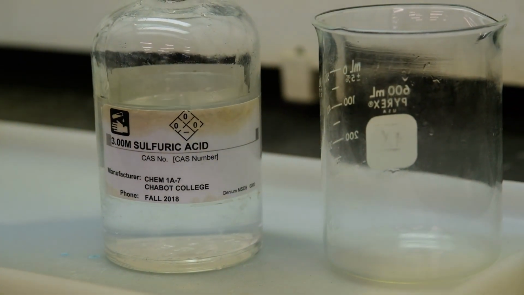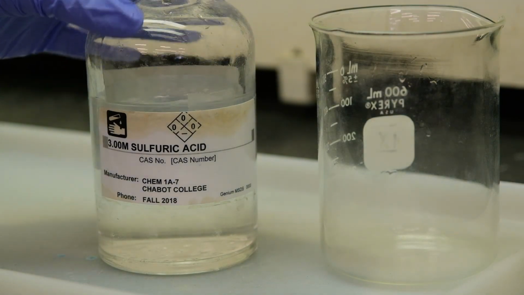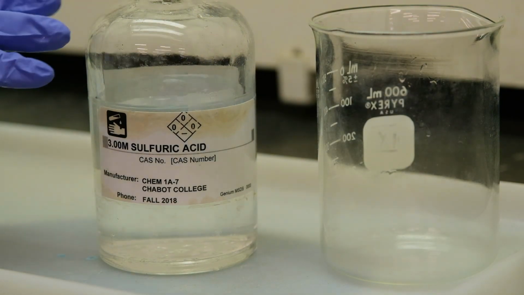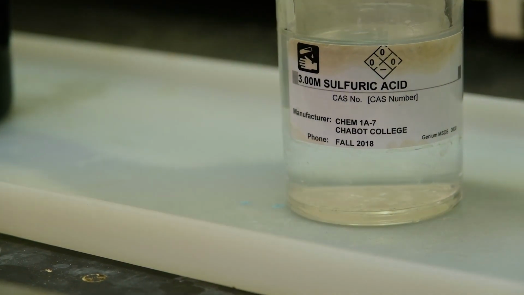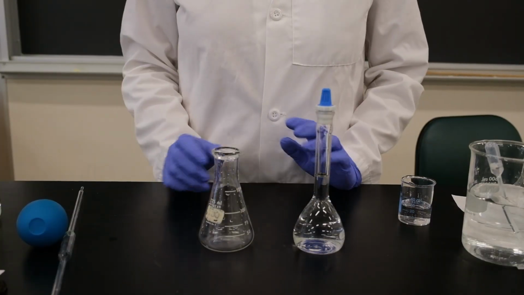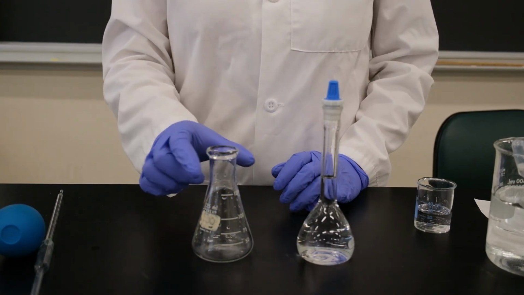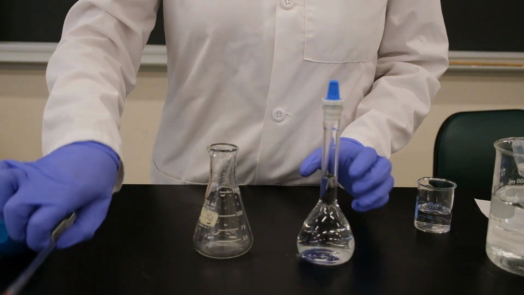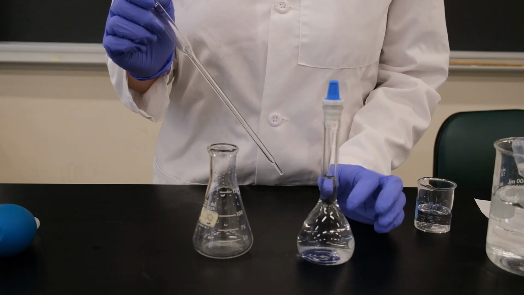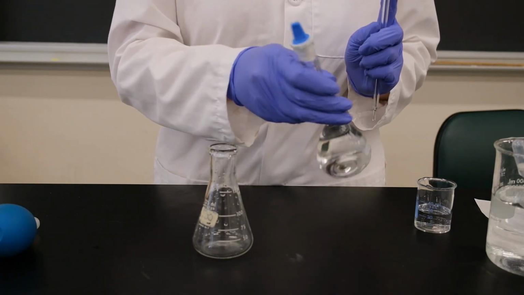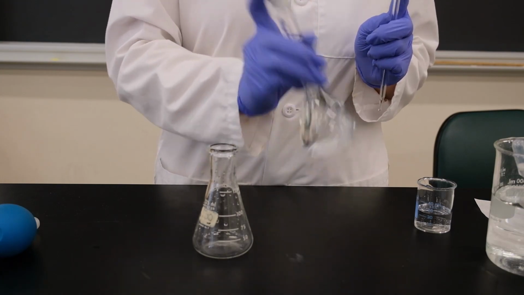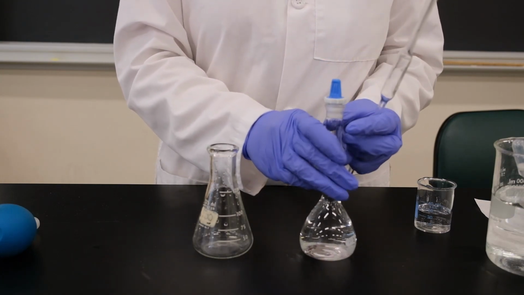Okay. So this is for experiment 7, and this is the sulfuric acid we're going to be using. So record its molarity. Okay, so this is for experiment 7. This is our first trial. So first we're going to be using a pipette to draw 10 milliliters of the diluted solution into our Erlenmeyer flask. So I'm just going to mix this before I draw some.